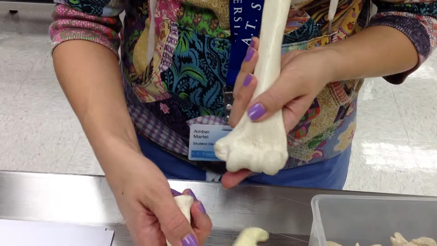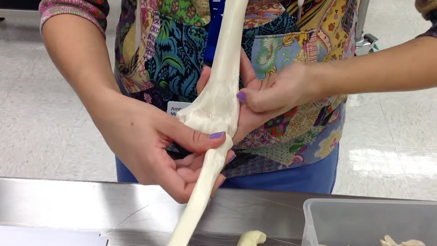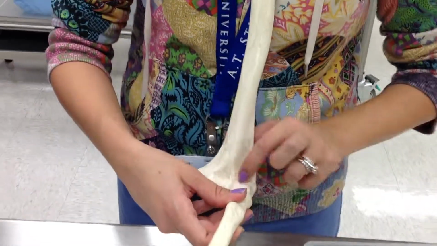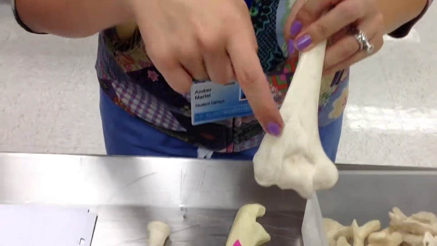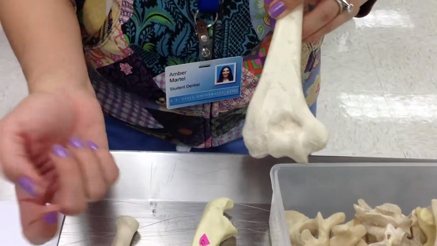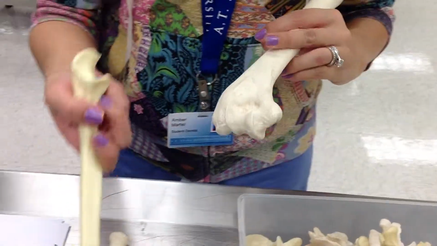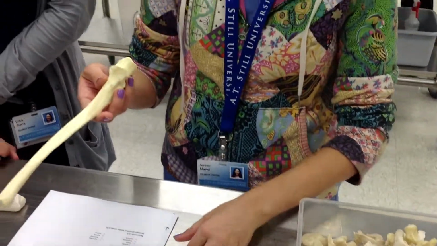And then the radial fossa right here. You can barely even feel it. It's a tiny little hole where the radius is going to go in here. And then the big one on the back is the olecranon fossa. And that's where our elbow goes when we straighten our elbow. So it makes a lot of sense when we see these things together. We'll go over the ulna next.